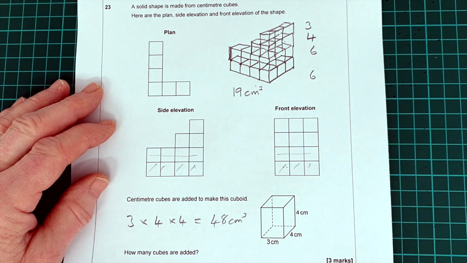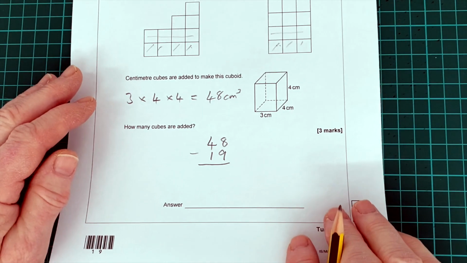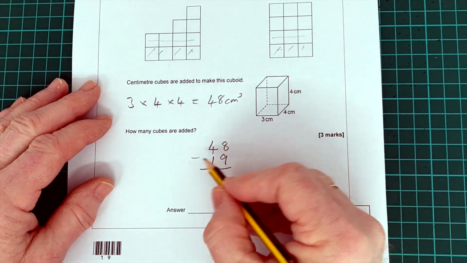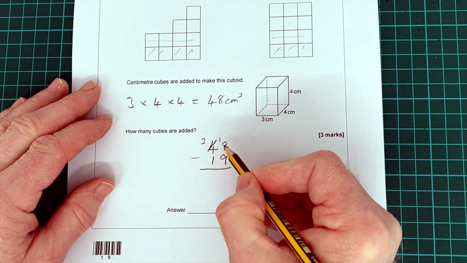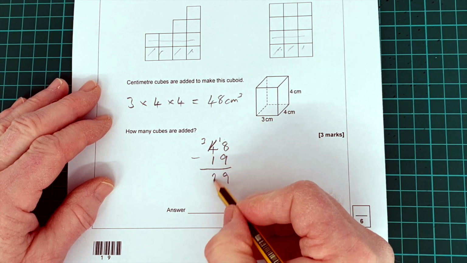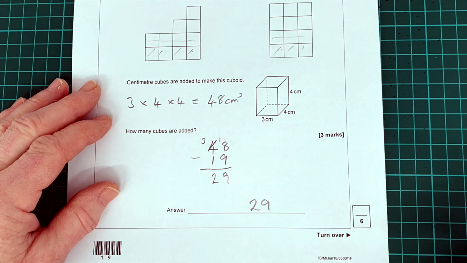So 48 subtract 19 will tell us how many extra were needed. 8 take 9, so we'll cross it. 4 put 3. 18 take 9 is 9. 3 take 1 is 2. We needed 29 extra little cubes.